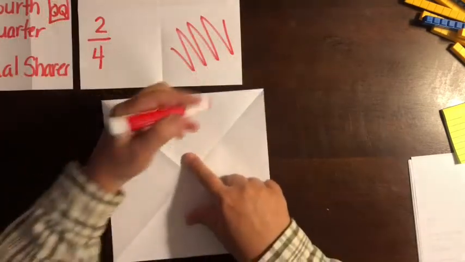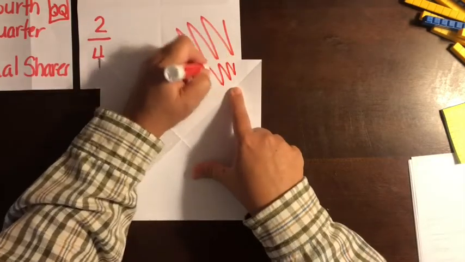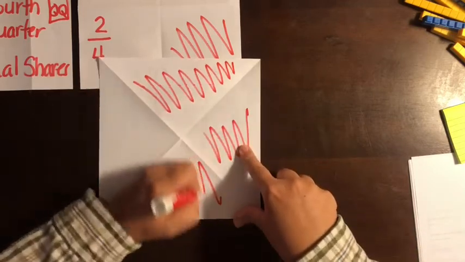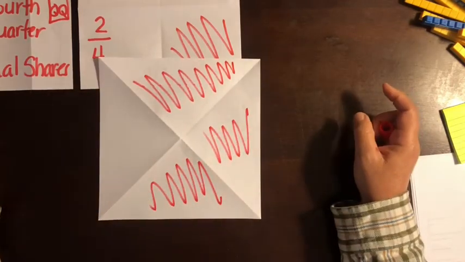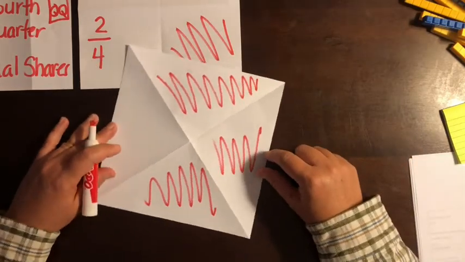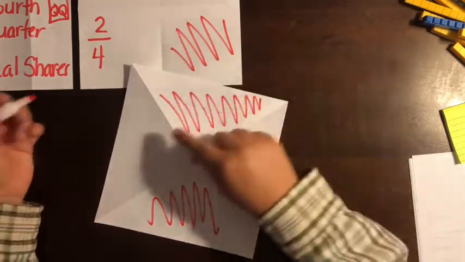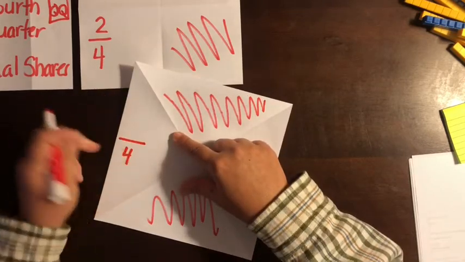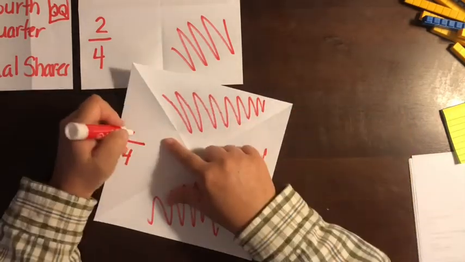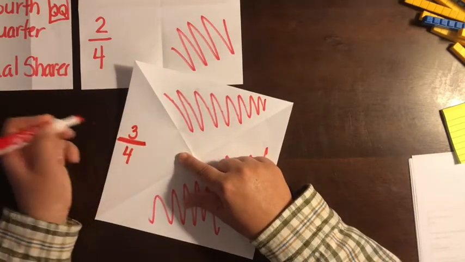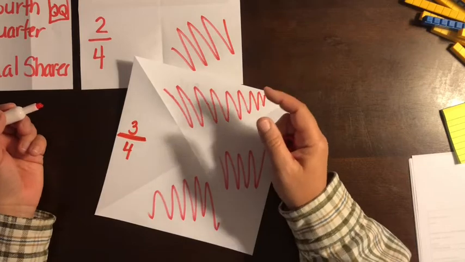Okay, what if on this one I colored in 1, 2, 3. Now how would I write that? When I name that, I can name it as how many parts do I have? Draw my line, 4, and how many did I shade? 3, so 3/4.